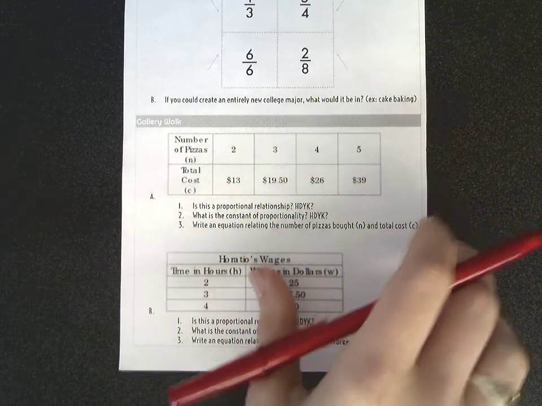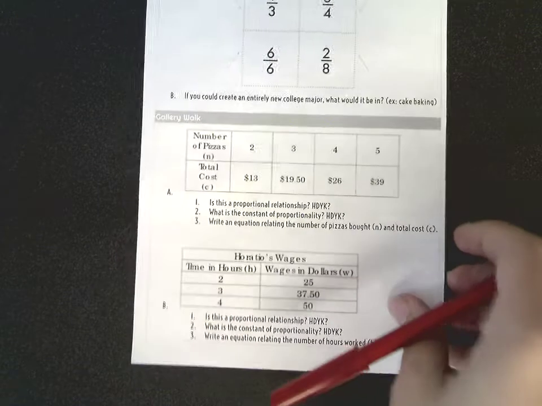Hello, I'm going to start with what we did in class, and then I'm going to give you some information about the homework. So, starting in class, I know it has been a while.